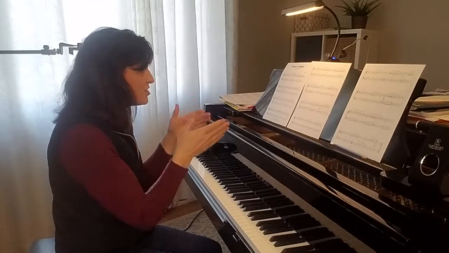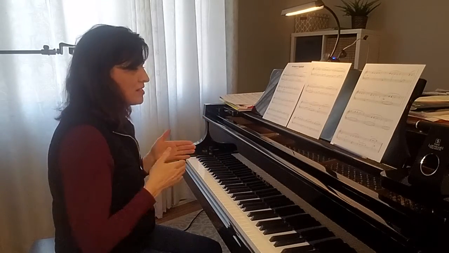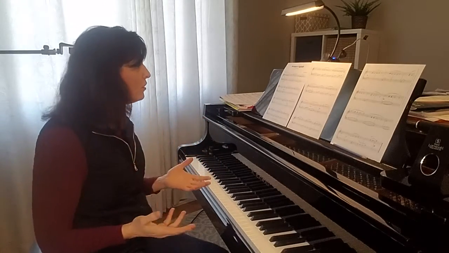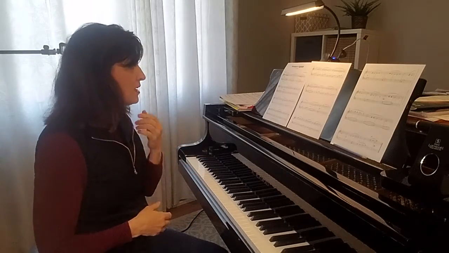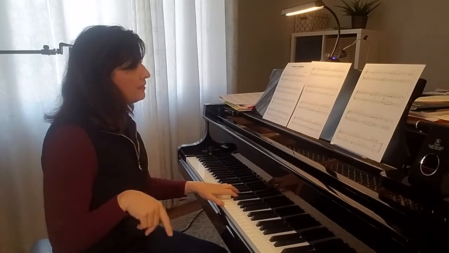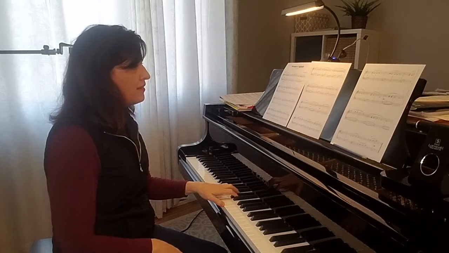That little section right there on page 2 just really speaks to me. I think it's the most beautiful little melody. I love the chord progression in the left hand. Let's just play the left hand and make sure that everything makes sense.